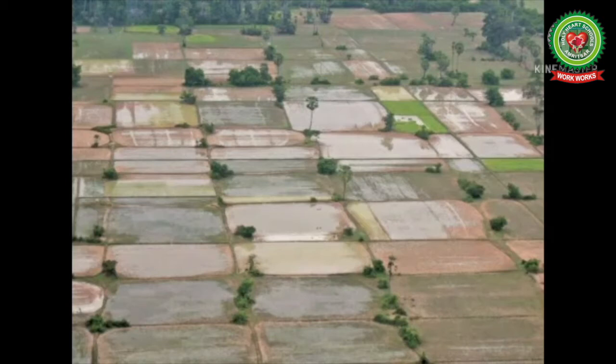It is estimated that more than 60% of the land holdings are less than 1 hectare. The division of agricultural land among sons and daughters is the main cause for backwardness of our agriculture system.